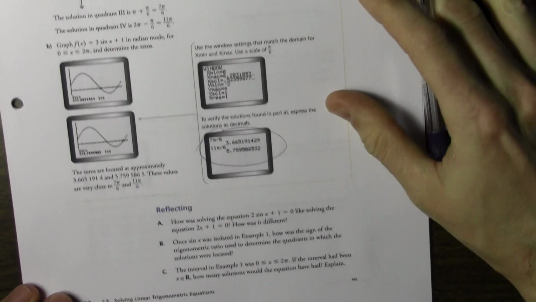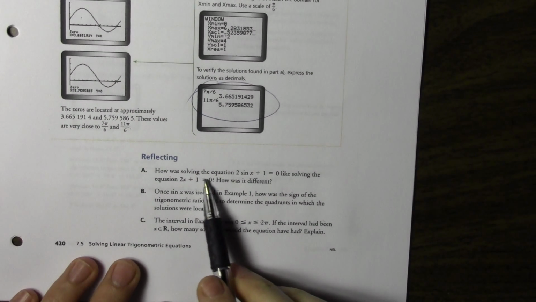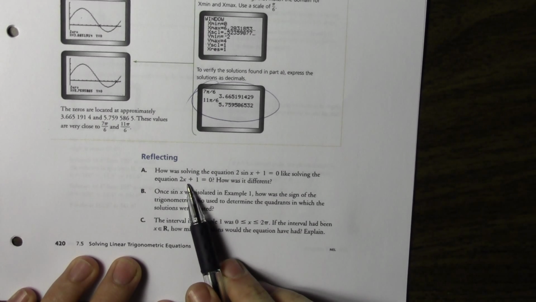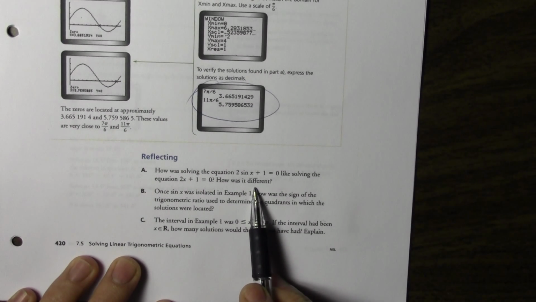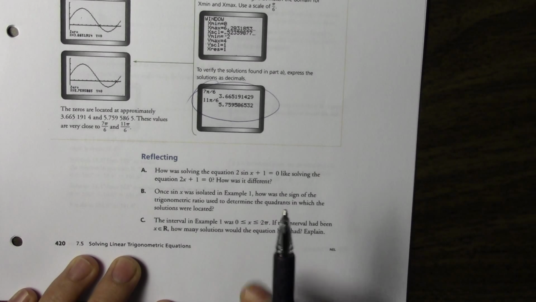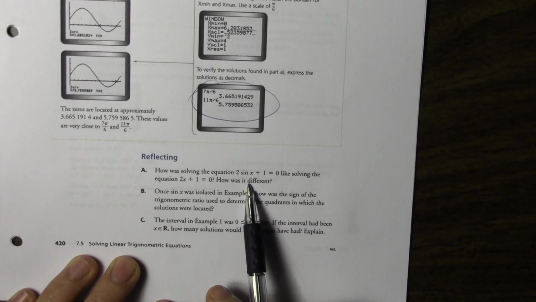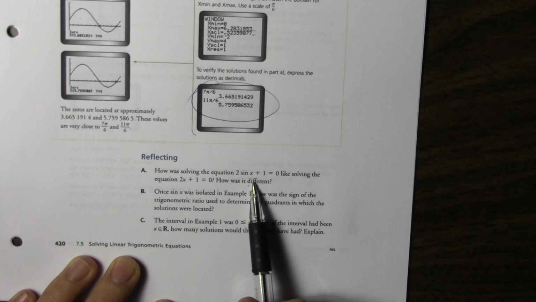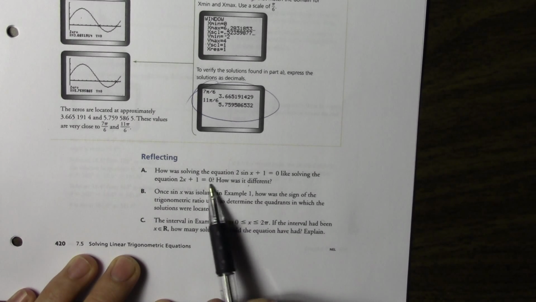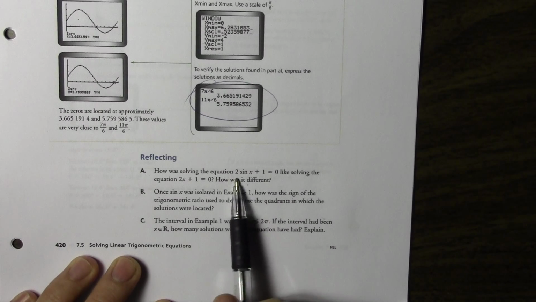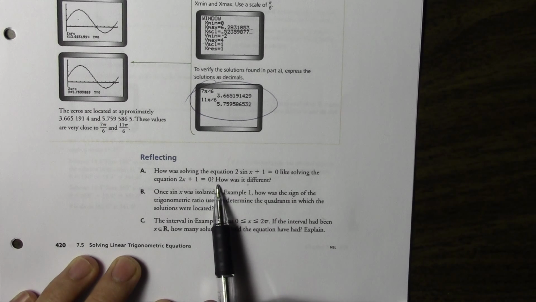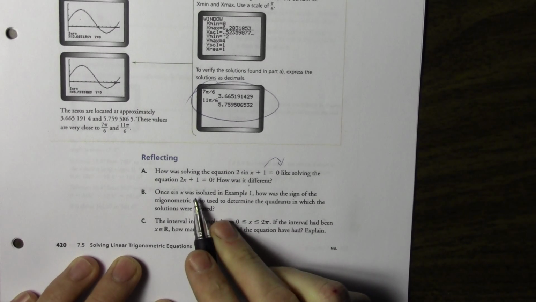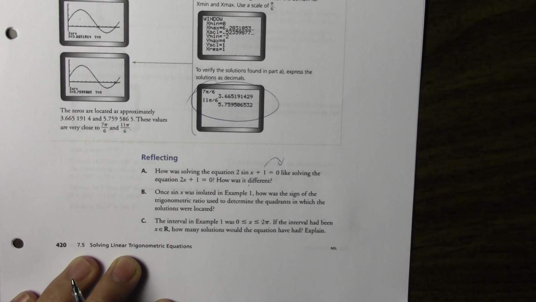Okay? Let's see some reflecting questions. How was solving the equation 2 sine x plus 1 equals 0 like solving the equation 2x plus 1 equals 0? How was it different? How was it the same? Sorry? You have to isolate for x. Right, isolate x. So we use those opposite operations, which were essentially identical. You move the 1 to the other side and then you divide it by 2. How was it different?